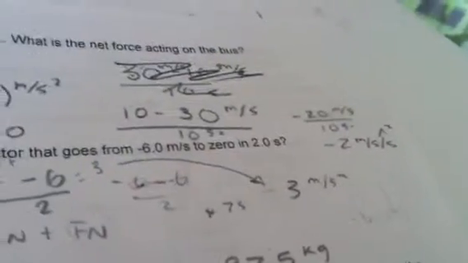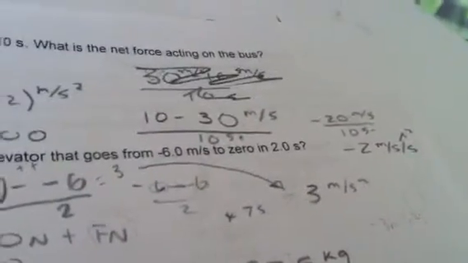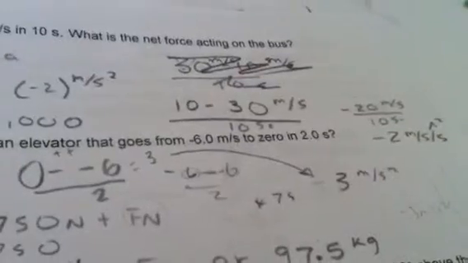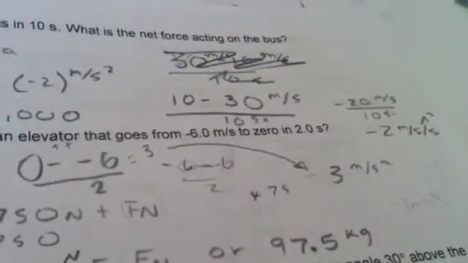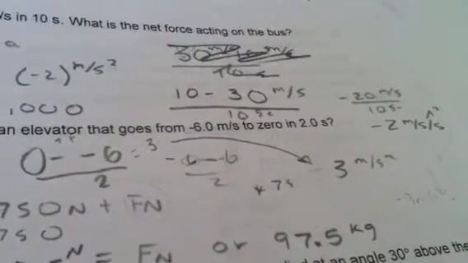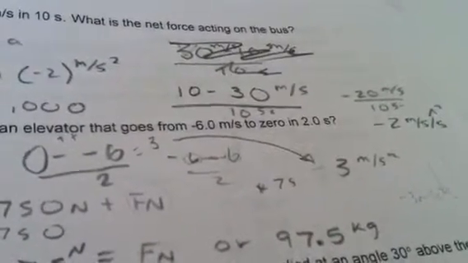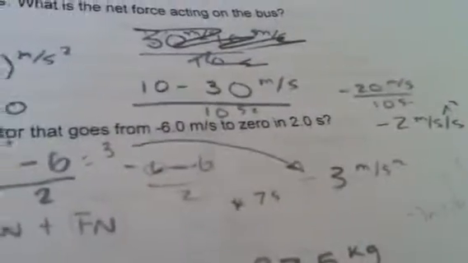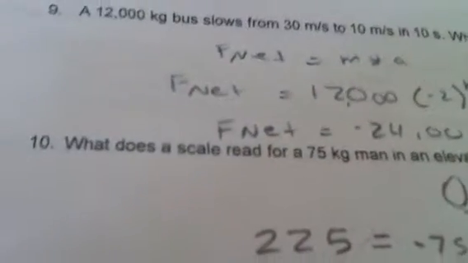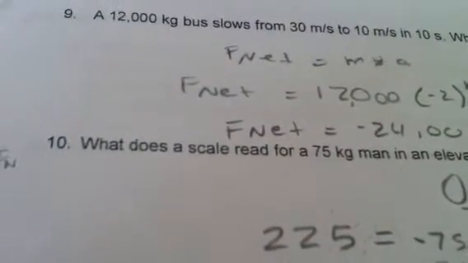That gives you your acceleration, and you need to multiply by mass because the equation is net force equals mass times acceleration. So 75 kilograms times 3 will give you 225 newtons. That's the net force.